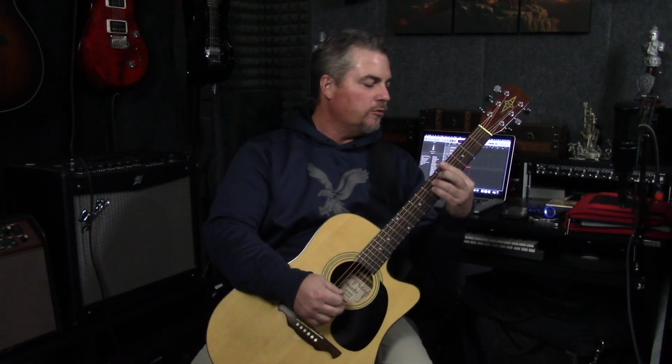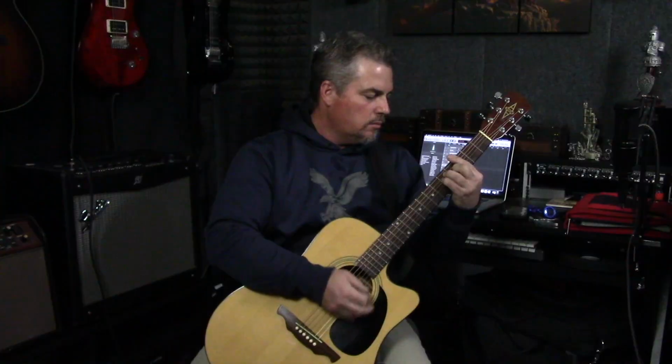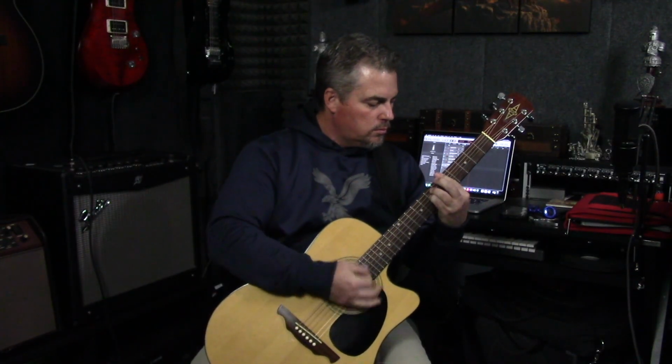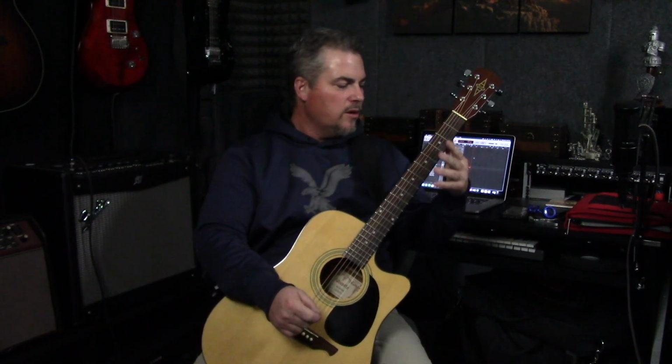Right, so what makes it relative? Why is it the relative minor and not just, how is that different from the 2 chord? Because we use that 2 chord quite a bit. Why is the 2 not relative? Why is the 6 chord the relative minor?